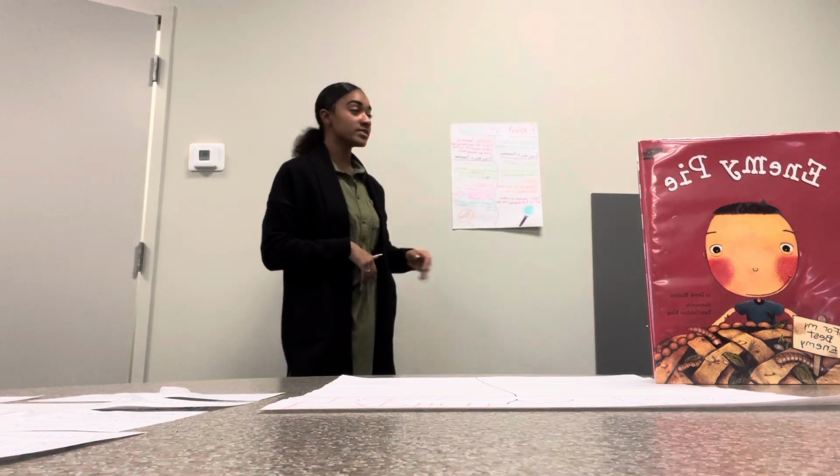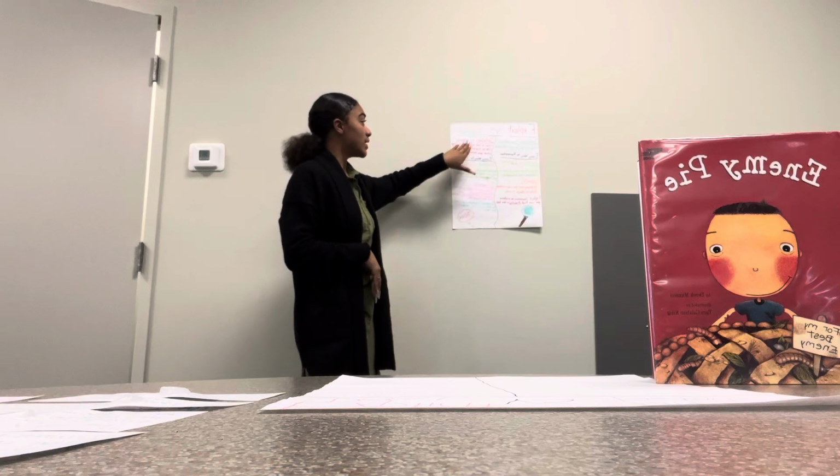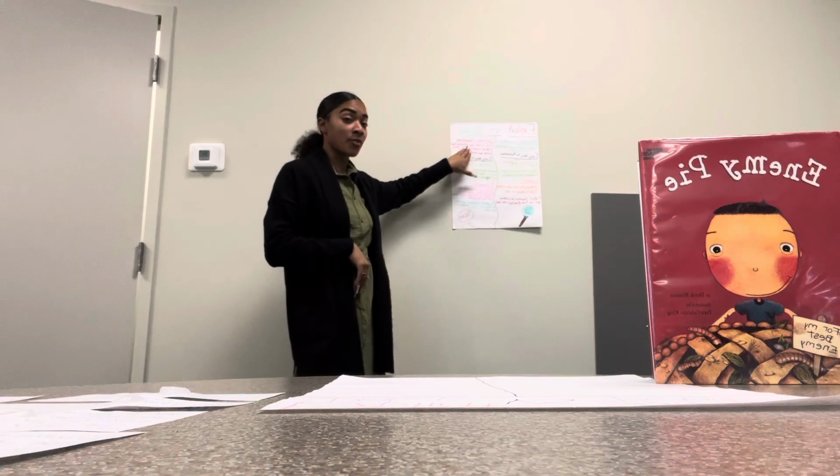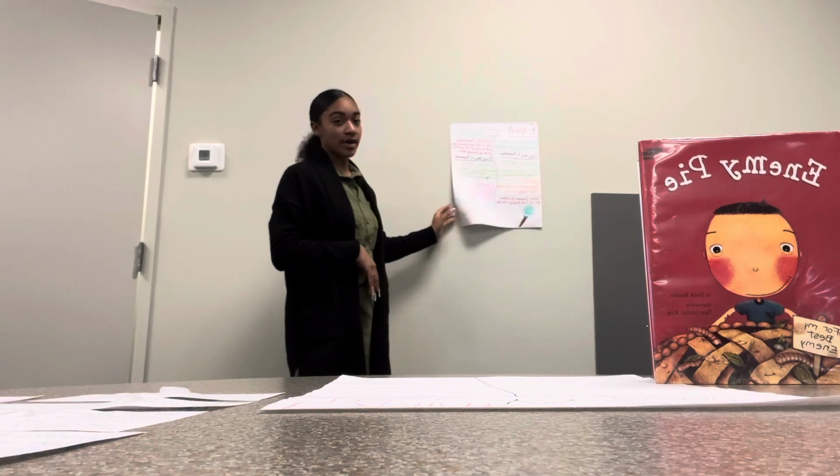details. Explicit details are something that is told to you directly within the text. Implied details are something that's not directly said to you, but you can figure it out by using what you already know.